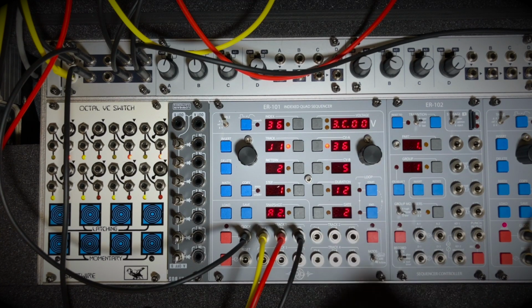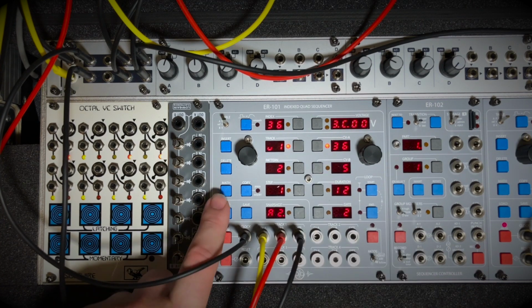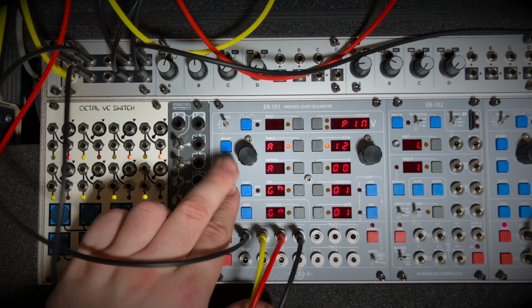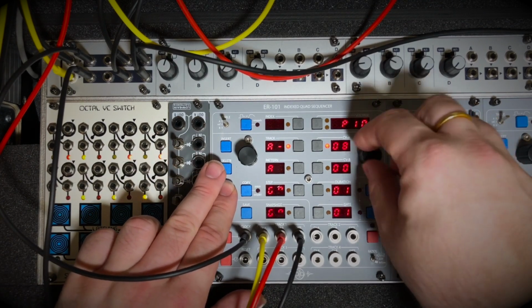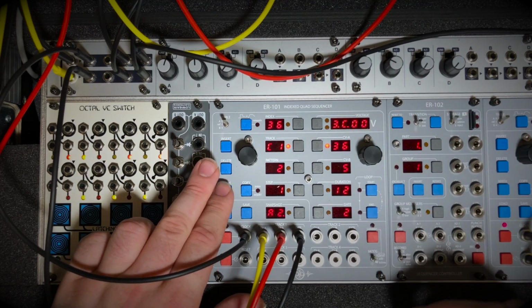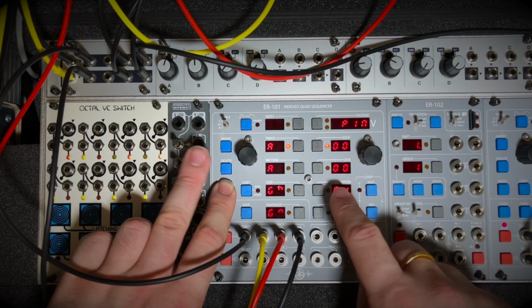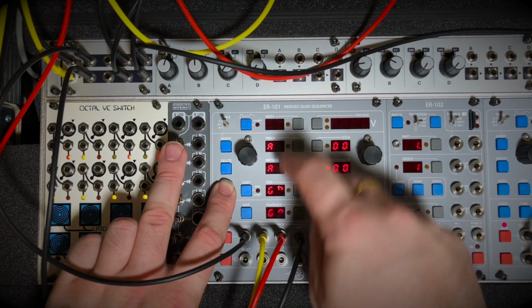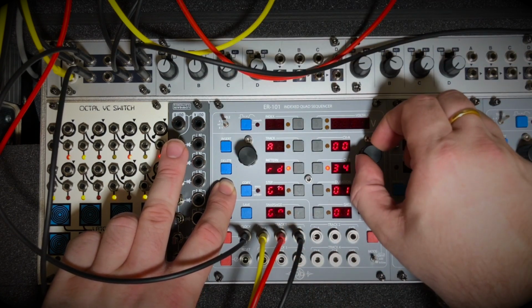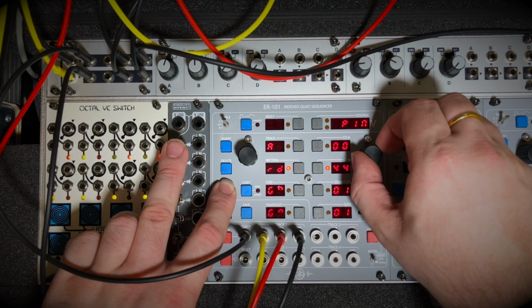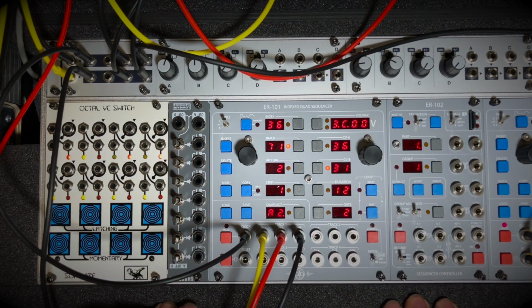Oh, wouldn't it be nice if all my CV values were different for the tone? Oh, we can do that. Oops, I hit it by mistake there. Adjust there. Right. So we want these to be random between 0 and 44. And we get a nice funky result.